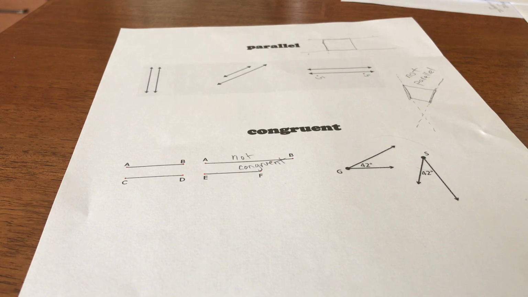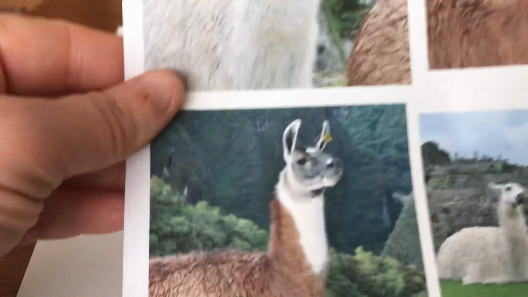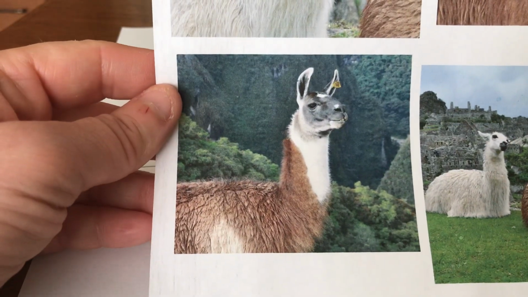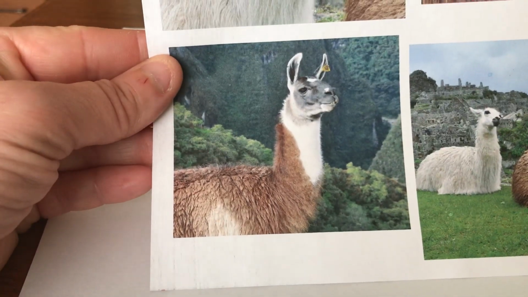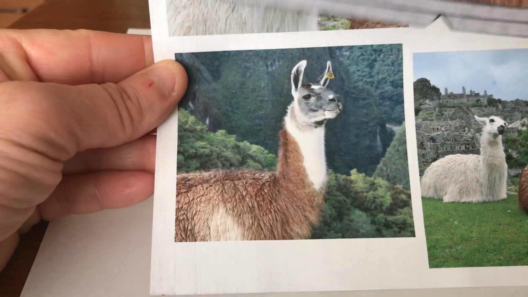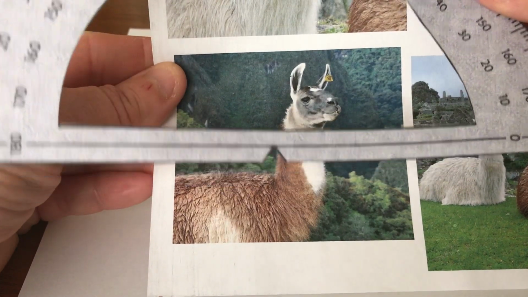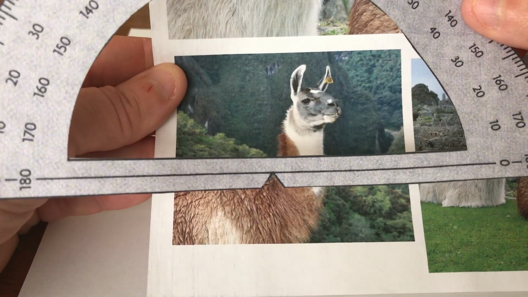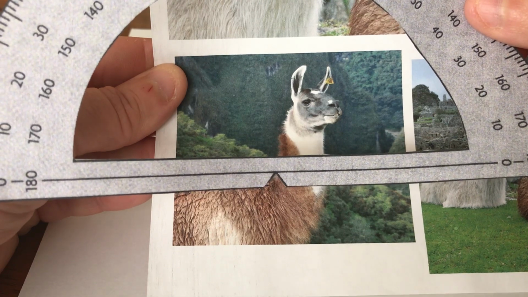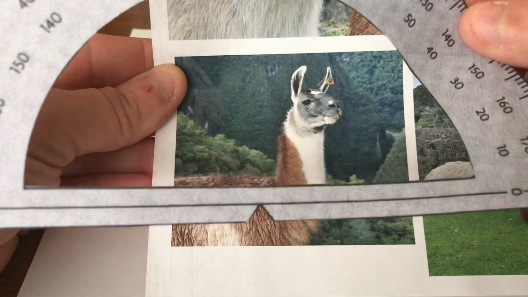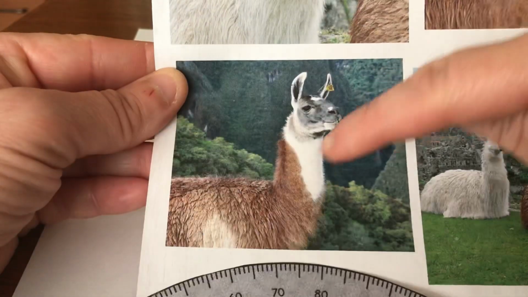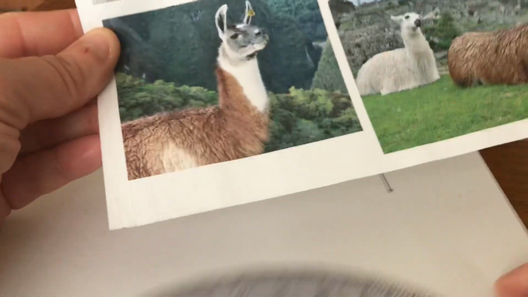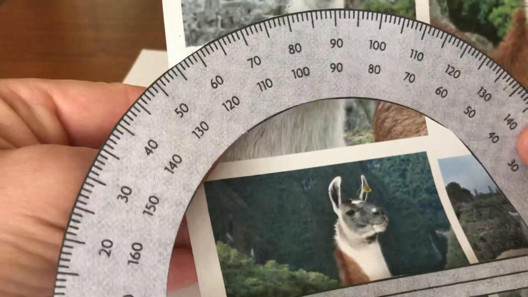All right, so to wrap it up, let me bring my right angle llama here. Why is he called a right angle llama? Hopefully by now you figured it out. If I take my protractor and I put it on the vertex where his back and his neck are, and I follow his neck going up here, it is about, let's see, I can get this all in the frame.